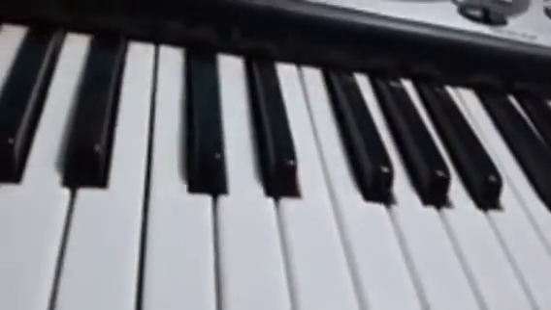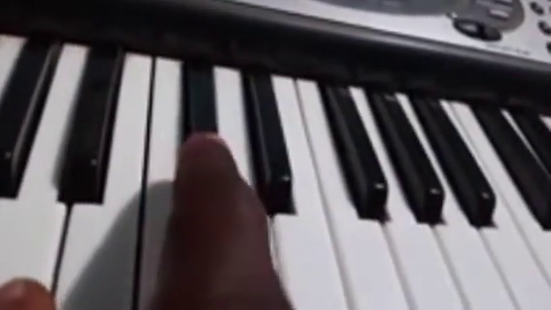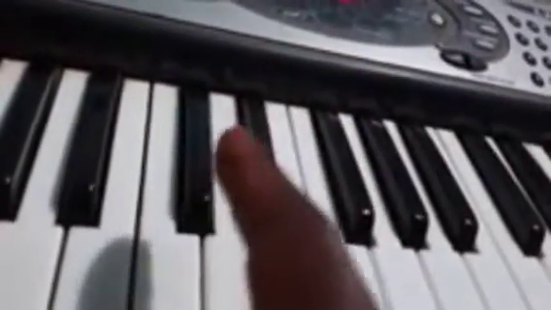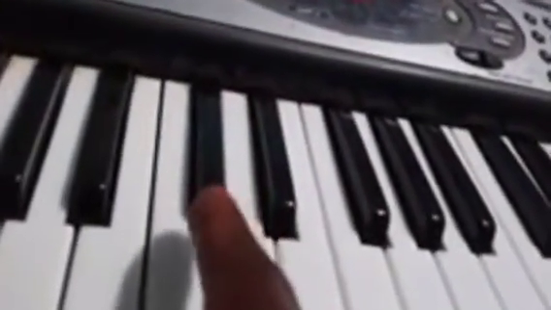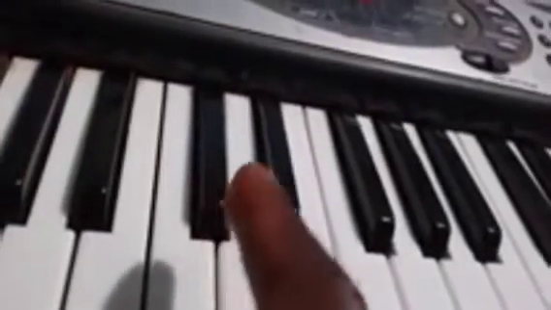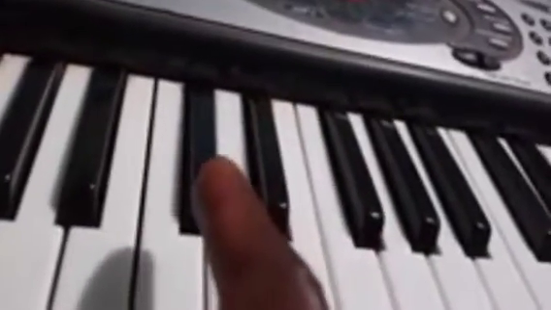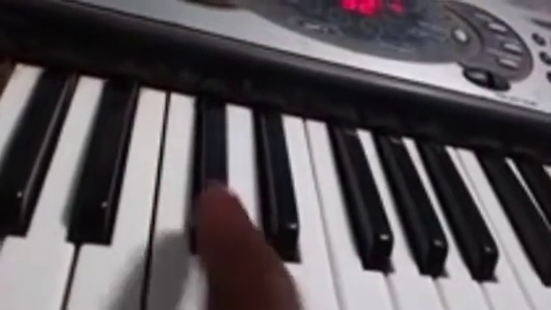In music we call this an enharmonic note, because it is a note that has two different names, but the sound or the pitch remains the same. Whether you call it C sharp or you call it D flat, once you touch it, it gives the same sound.